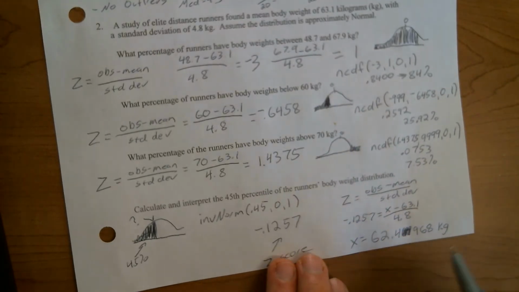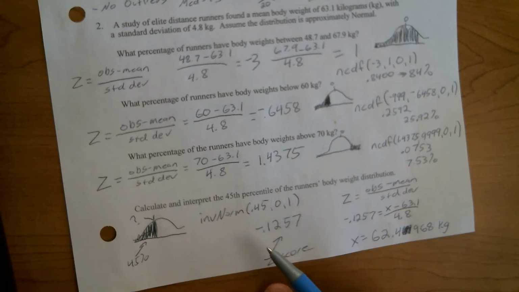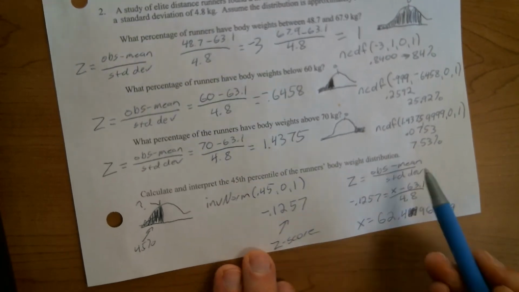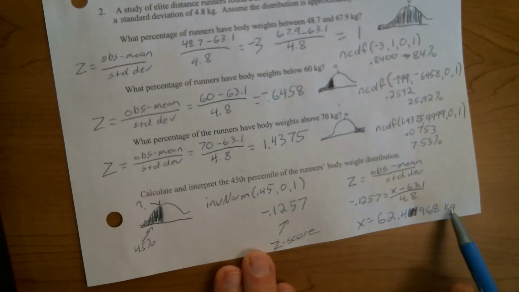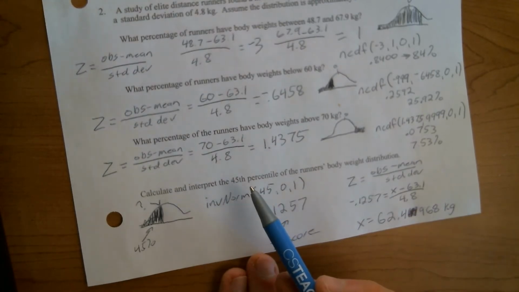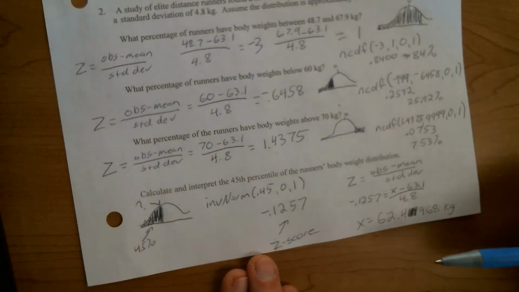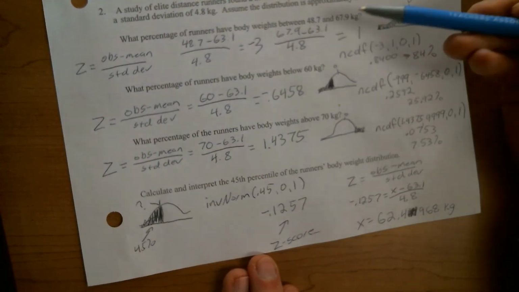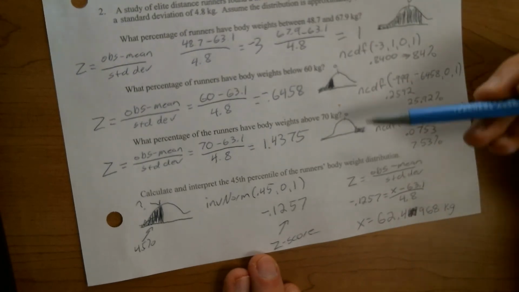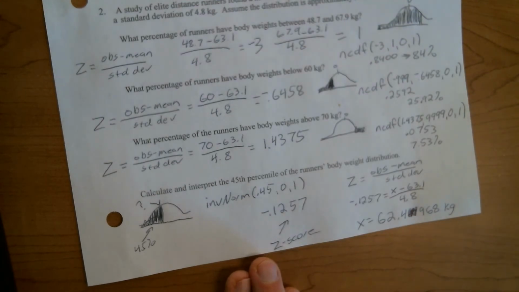All right, so just a reminder, NCDF gives you percentages, inverse norm gives you a z-score, and then we change that back to whatever unit the problem is actually dealing with. So in this case, 62.4968, or basically 62.5 kilograms, would be the 45th percentile. Okay, so this is the type of question that you might see on your exam. You do have to know how to use NCDF and inverse norm in some sort of context.